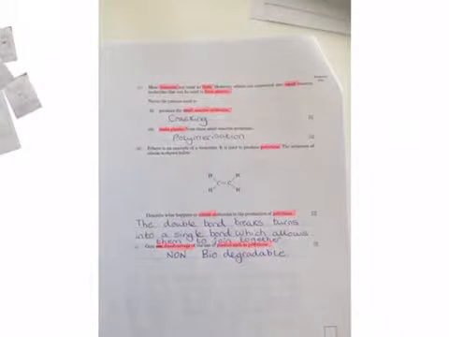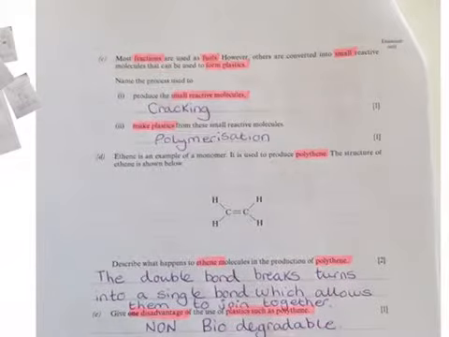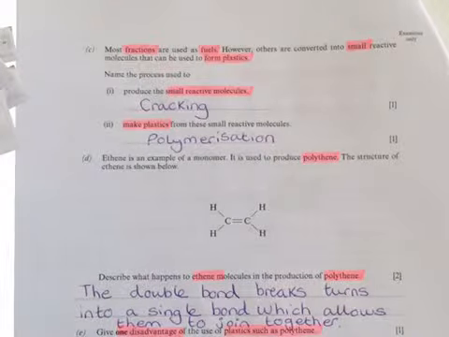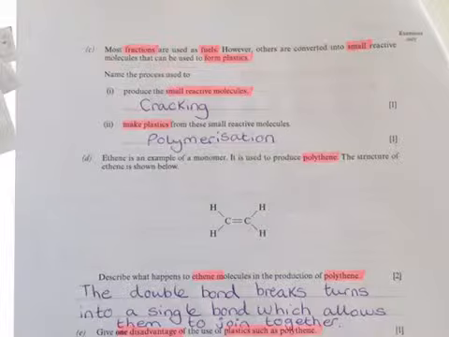Moving on then to the second part of this question. Most fractions are used as fuel. However, some are converted into small relative molecules that can be used to form plastics. Name the process that is used to produce the small relative molecules. So you normally take a large chain alkane and break it down into a smaller alkane, which is more useful to you, and an alkene. This is called cracking, and then they have to undergo polymerization to make plastics, which breaks the double bond so they can form polymers over and over again. So that's the answers to I and II.